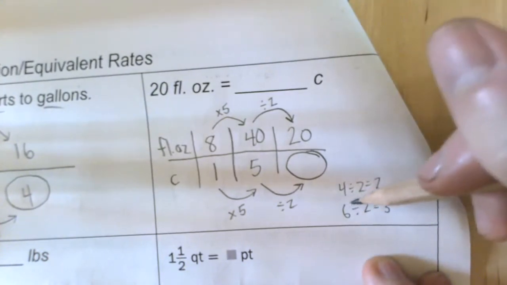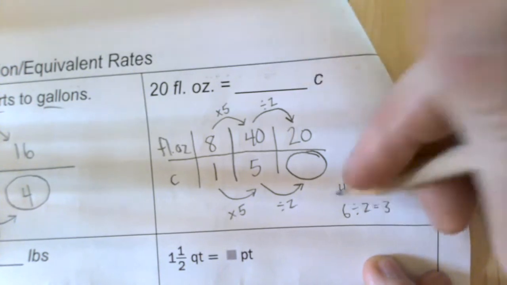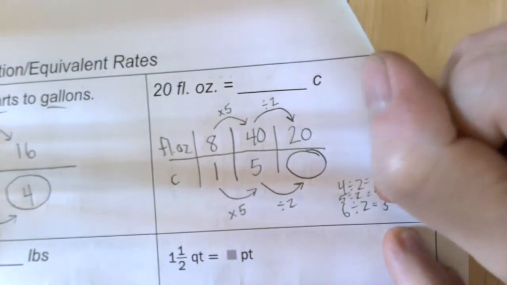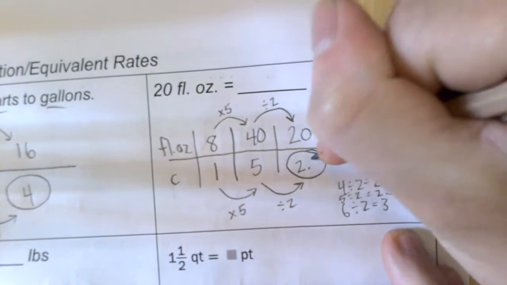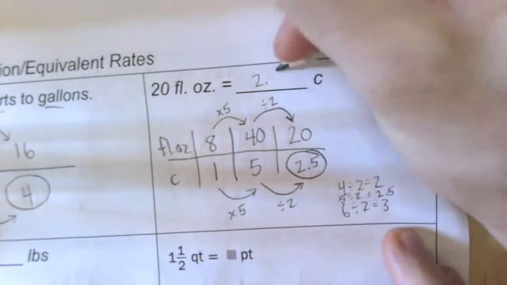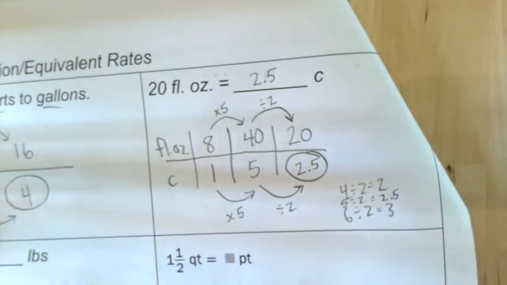So half of 5 would be right in the middle. What's right in the middle of 2 and 3? So 5 divided by 2 would be right between 2 and 3, which is 2.5. Nice. A little decimal trickery in there.